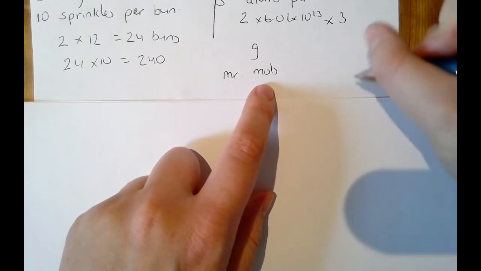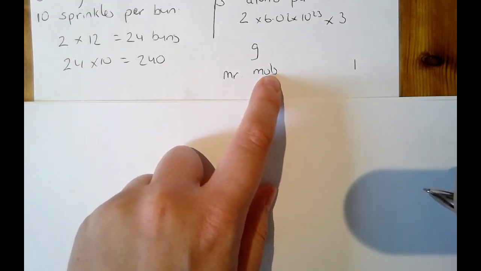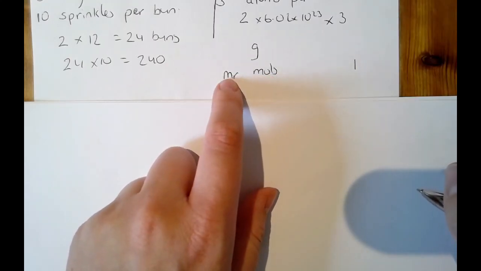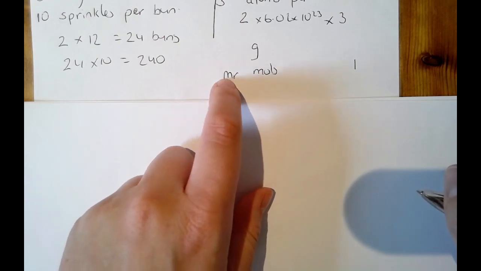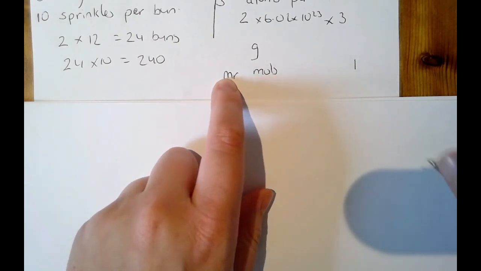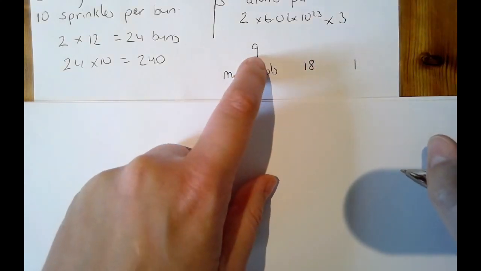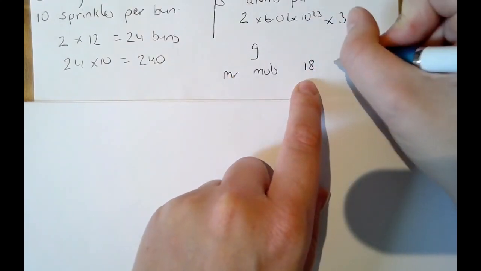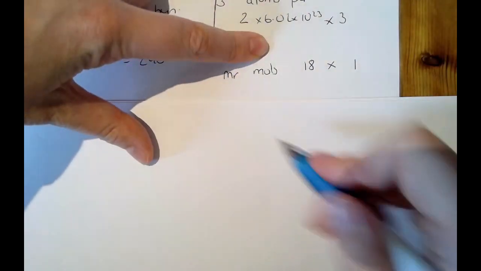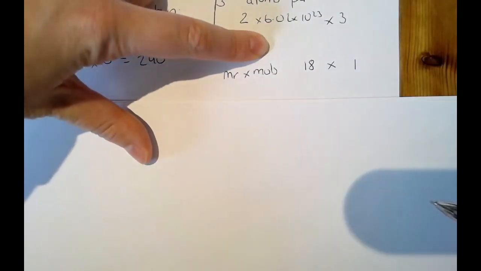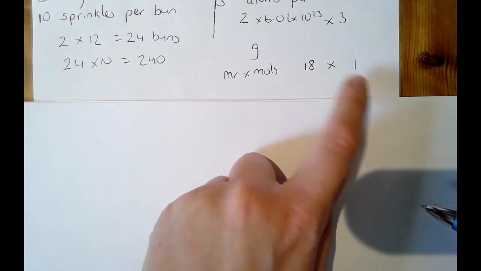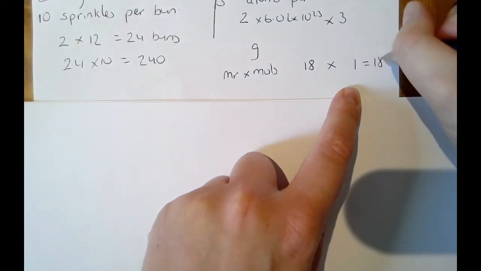Other thing to bear in mind is using this triangle, okay? If I had 1 mole of something, so I'm just going to fill 1 in there. Let's just say I had 1 mole of water, okay? Water has the formula H2O and the formula mass of a water molecule is 18. To work out the mass of 1 mole of water molecules, according to my triangle, mass is Mr times moles. So it's going to be 18 times 1, and that equals 18 grams.